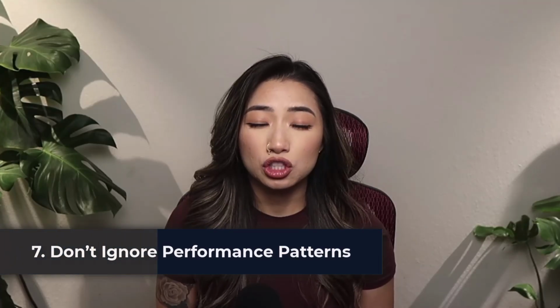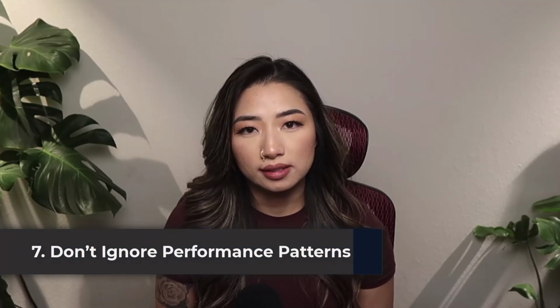Number 7, if your app works but it feels slow, users lose trust. Common performance killers include loading too much data on start, making repeated connection calls in galleries, and using unoptimized images. Load only what you need. Cache reference data in collections. And use delegation to reduce payload size. Fast apps feel professional. Slow apps feel broken.